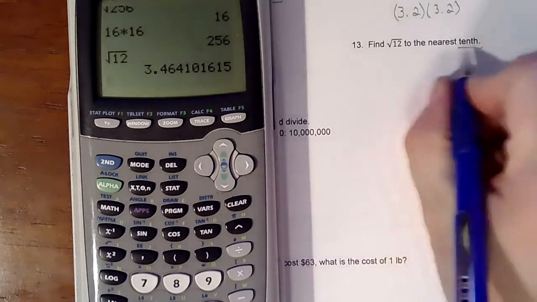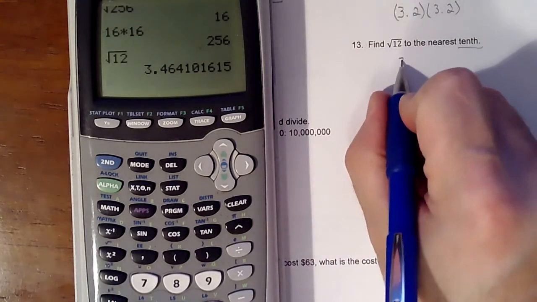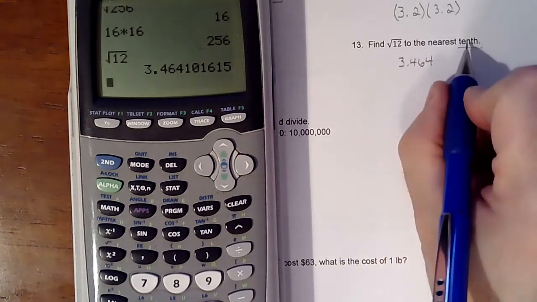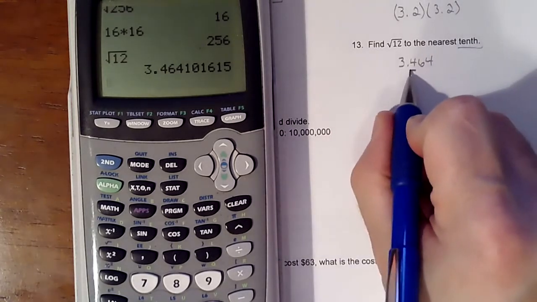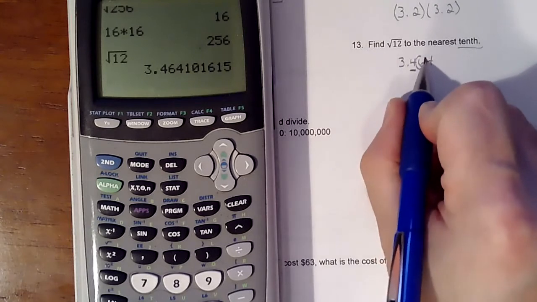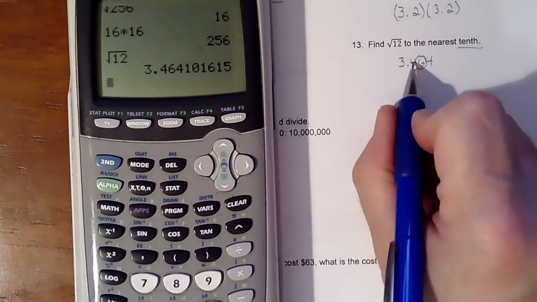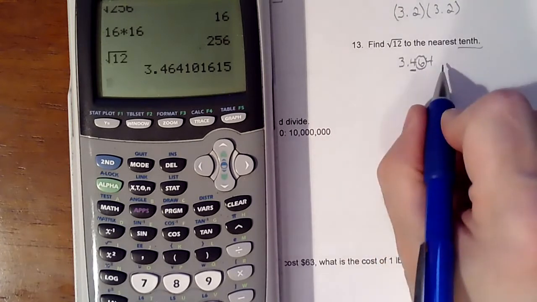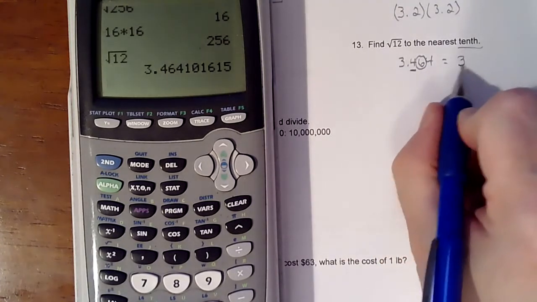We got a bunch of numbers, so we're going to round. I'm going to write a couple numbers out: 3.464. I'm going to round to the nearest 10th, which is the first decimal place. I need the 6 after it. That's going to dictate whether this is going to bump up to a 5 or stay as a 4. Since it's larger, I'm going to get 3.5.